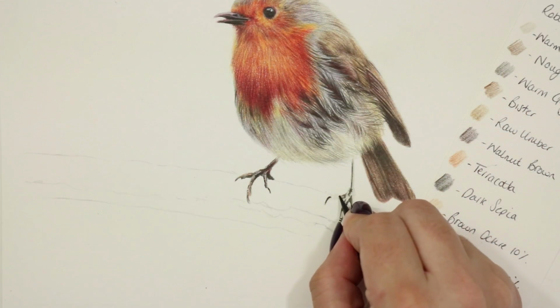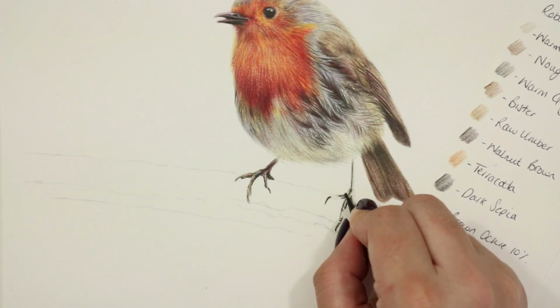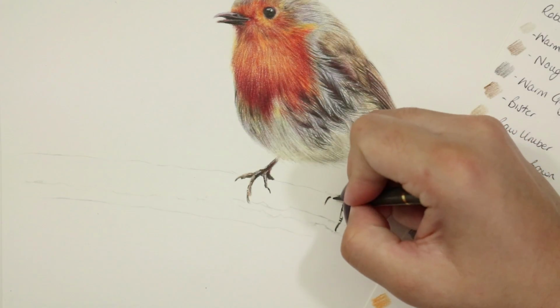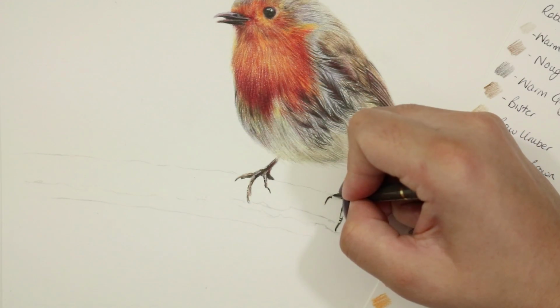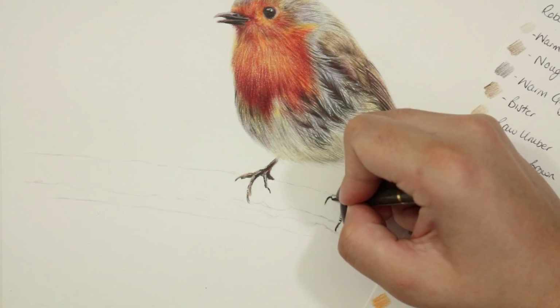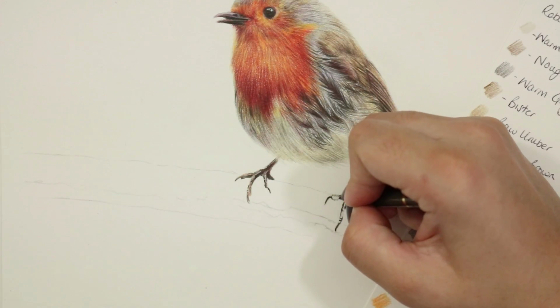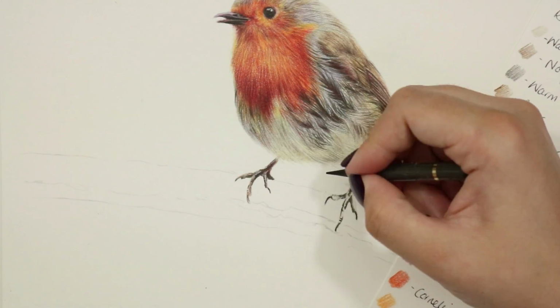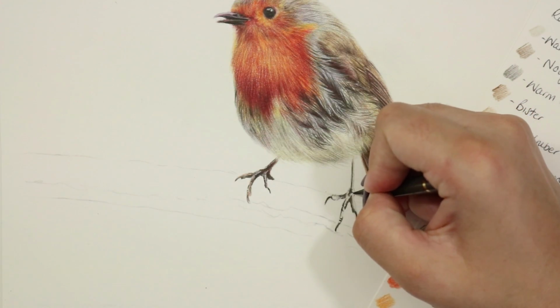So even though I don't like to draw bird feet, the more that you practice something, the better you become at it and the more confident you become. And already I'm not quite understanding why I was so threatened by the thought of doing the bird feet, but they're actually coming together pretty easily and pretty nicely, so I'm quite pleased with that.